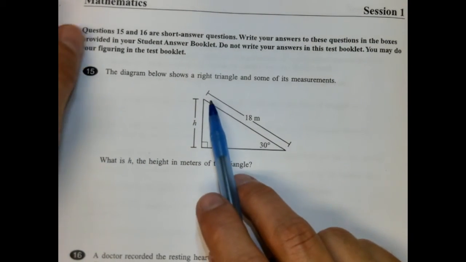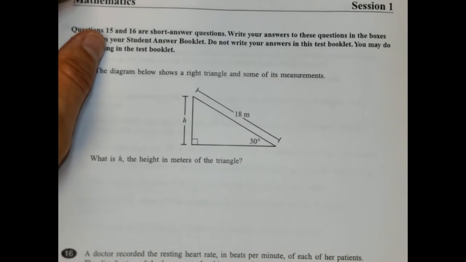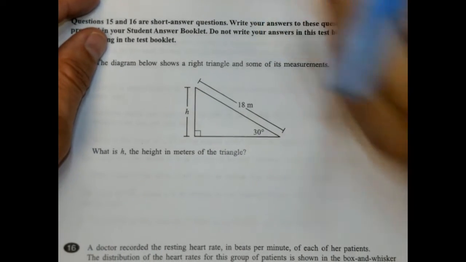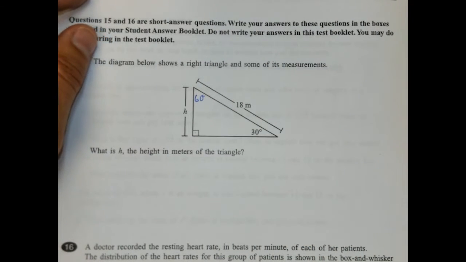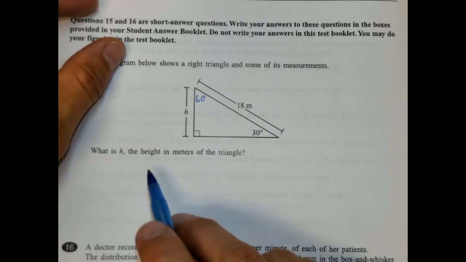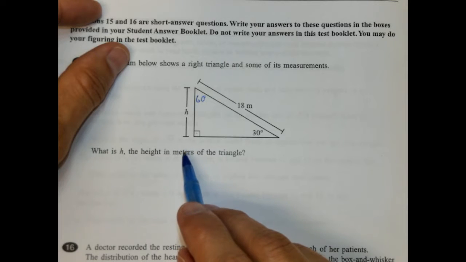So the diagram below shows a right triangle and some of its measurements. So here's a little nice thing to know. This is 90. This is 30. That means this is 60 degrees. So this is a 30, 60, 90, which is a special right triangle. What is the height in meters of the triangle?